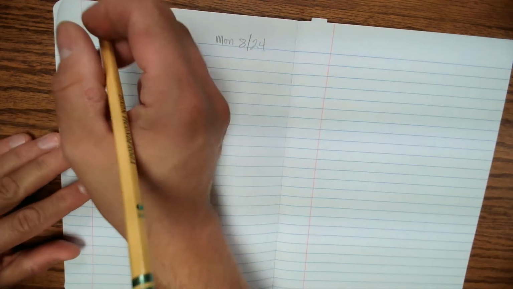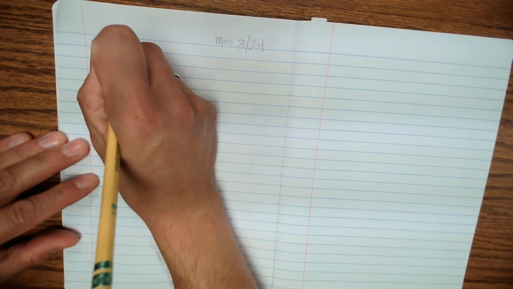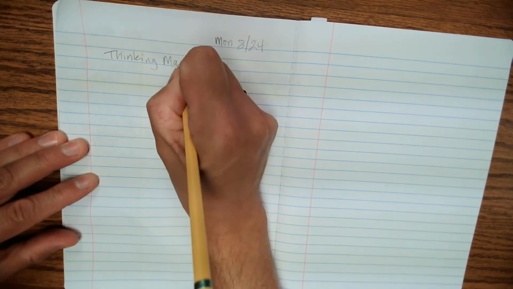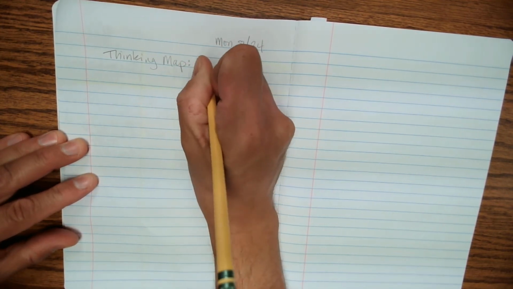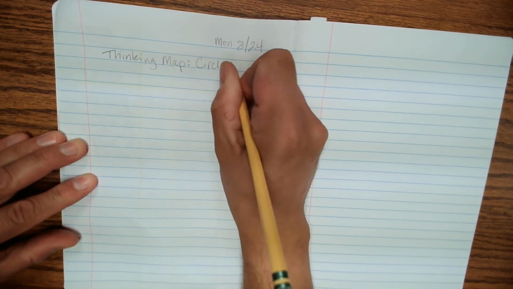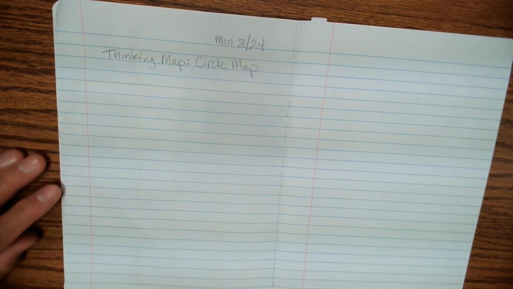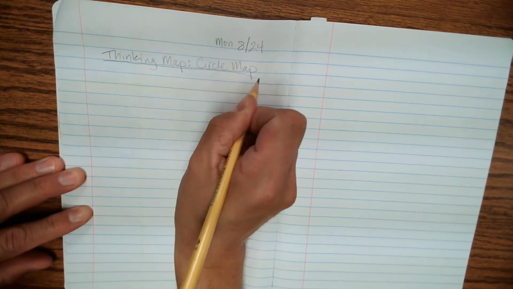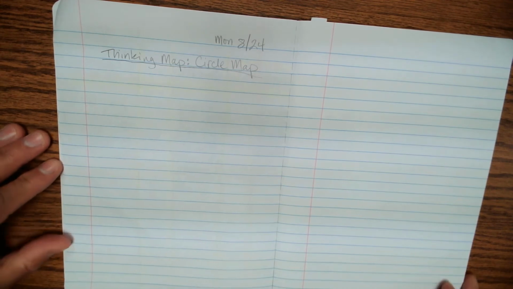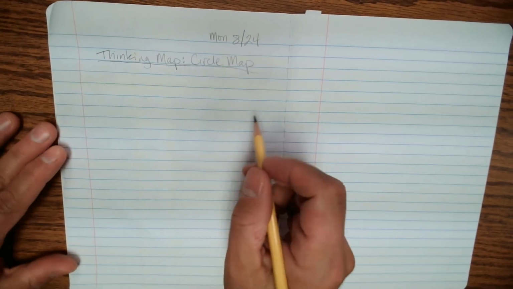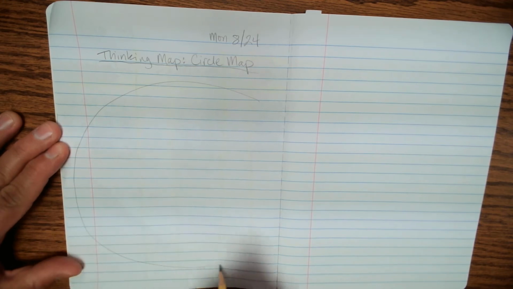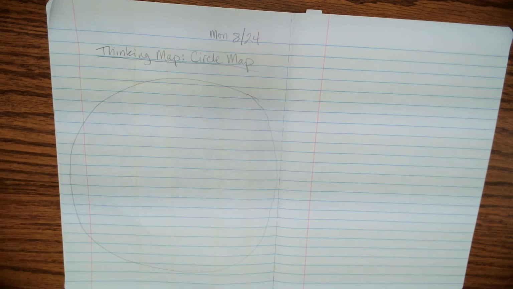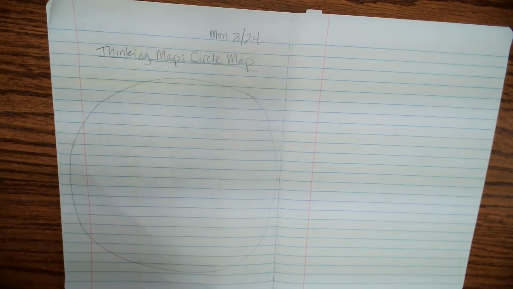The first thinking map or graphic organizer that we're going to use is called a circle map. And as the name implies, it involves a circle. Actually, it involves a couple of circles. So I'm going to use the entire page on the left, and I'm going to draw a very large circle. It's not geometrically the best, but it looks pretty good to me.